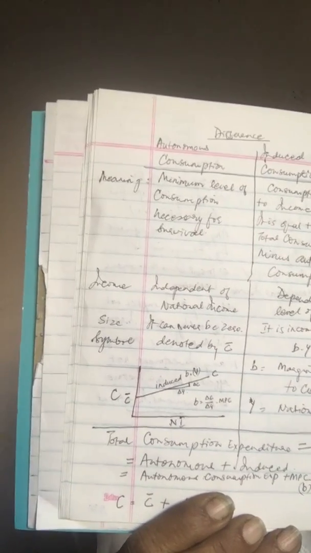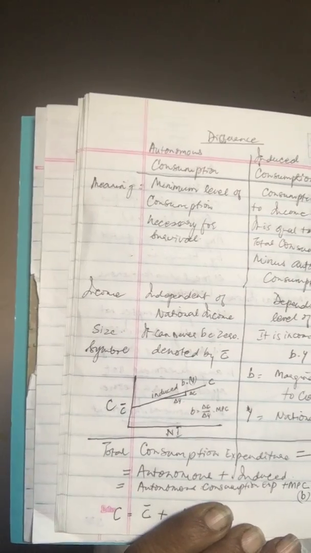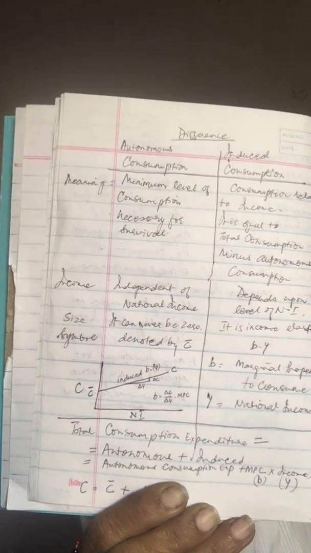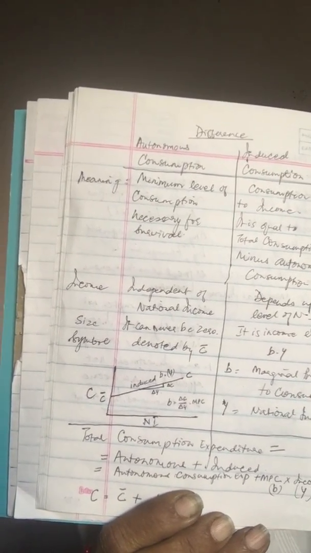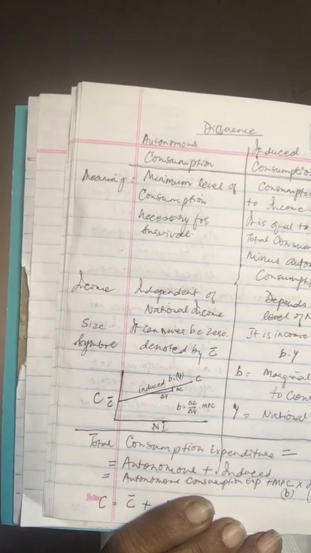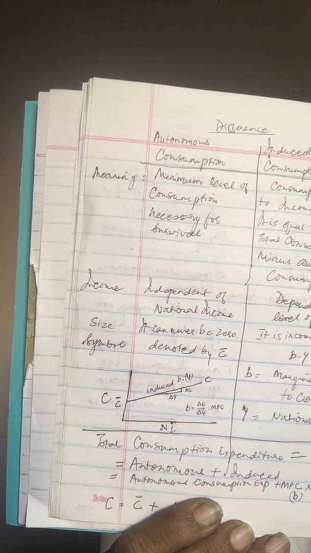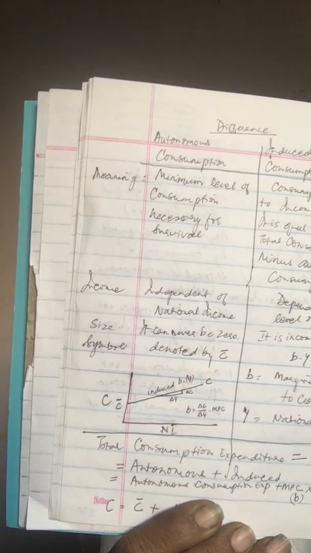Having talked about this, let's look at the main properties of the Keynesian consumption function. First, the level of consumption varies directly with income. The second property is that increase in consumption is less than increase in income.